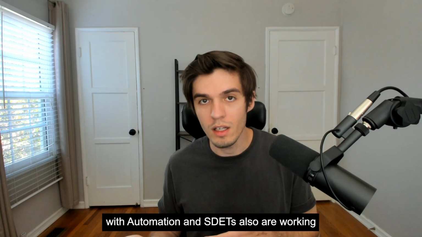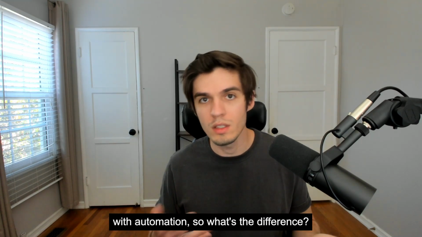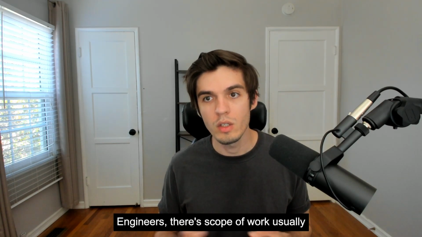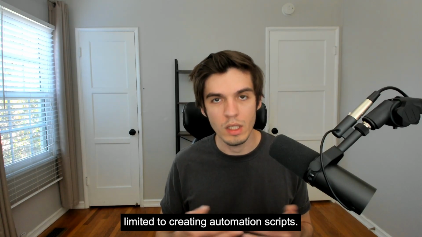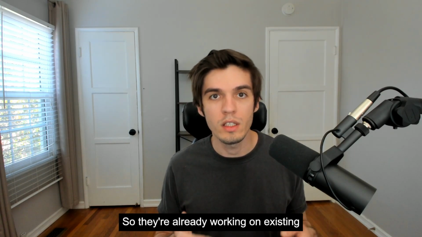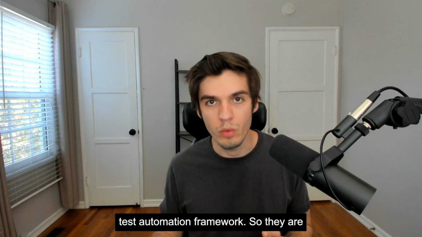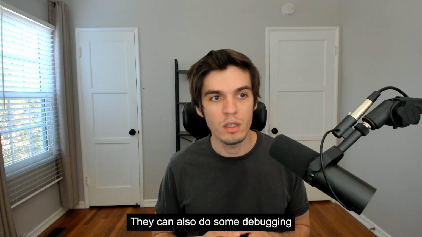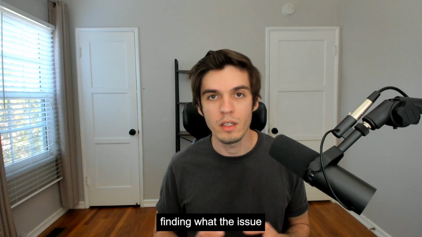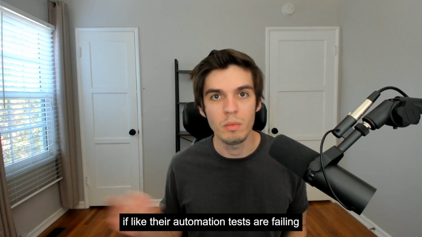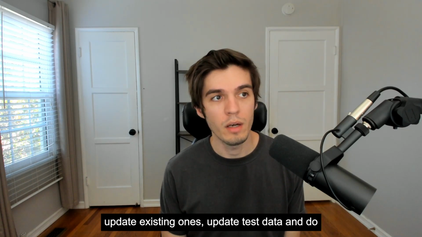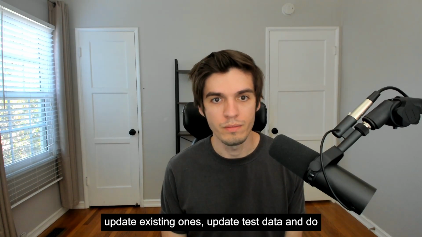Okay, so if we know that QA automation engineers are working mostly with automation and SDETs are also working with automation, what's the difference? When we talk about QA automation engineers, their scope of work is usually limited to creating automation scripts. They're already working on an existing test automation framework, so they're just creating a new script, updating existing tests. They can also do some debugging, finding what the issue is if their automation tests are failing. Also they can create new methods, update existing ones, update test data, and do this kind of job.